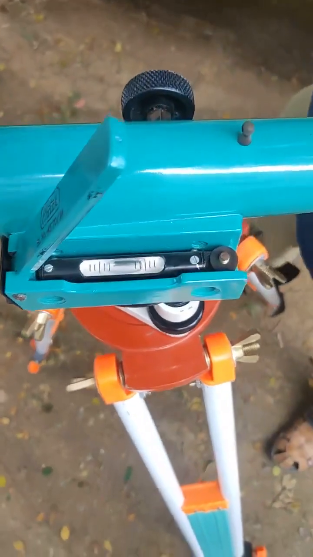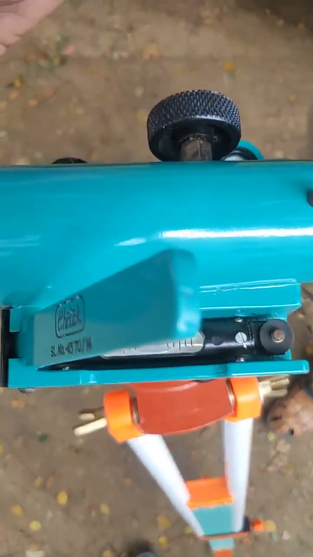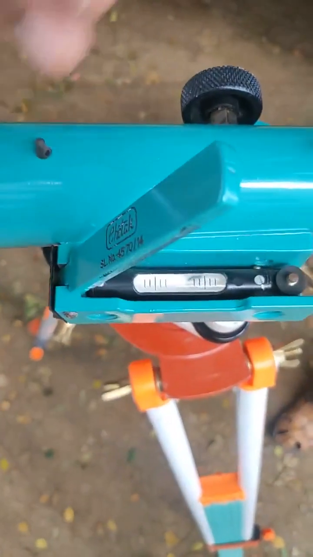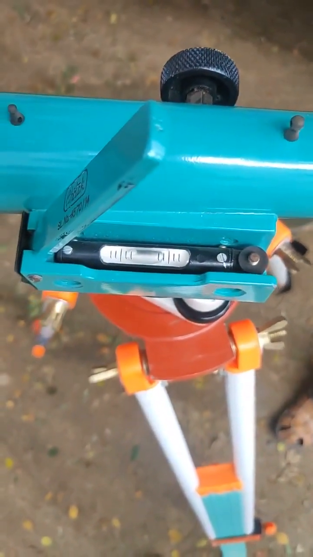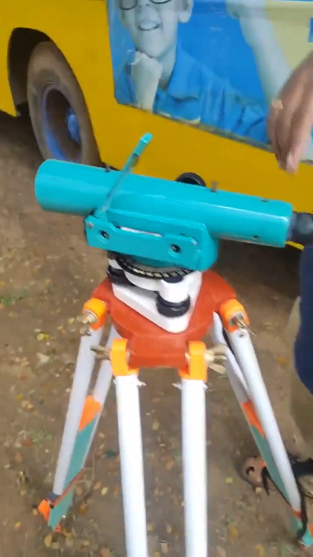Okay, now the bubble is at center. So if you rotate, check whether you got the bubble at the center or not. So you can see the bubble is at center.